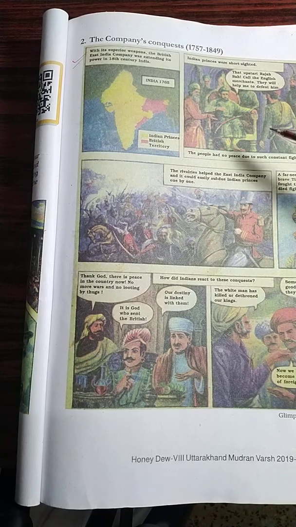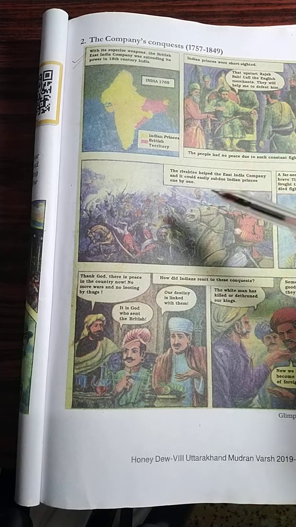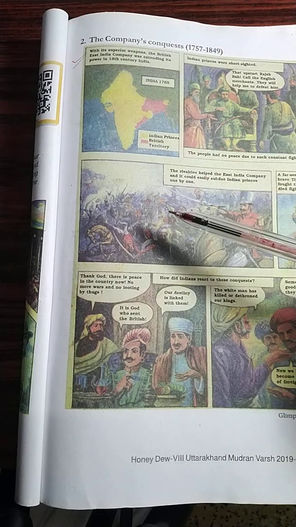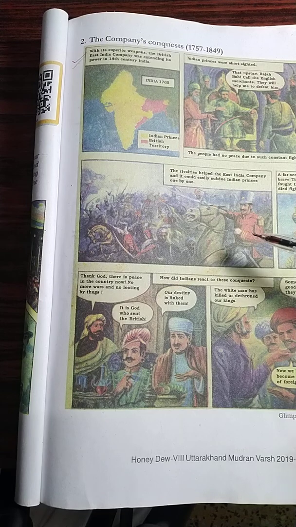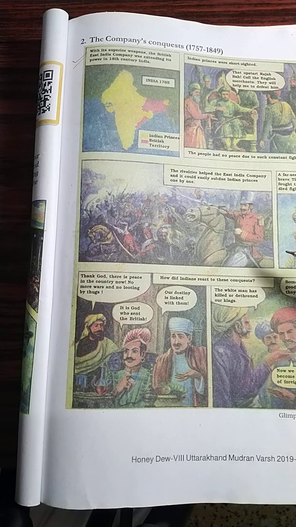Besides, Indian princes were short-sighted. How were they? They were short-sighted in their approach to the events of the time, to be faced with great difficulties. Indian princes were fighting against each other. They often looked for the help of the East India Company to defeat their rivals, meaning other princes of the same land. This situation worked in favor of the company, meaning the British. The British East India Company now easily subdued, meaning controlled, these princes one after the other.